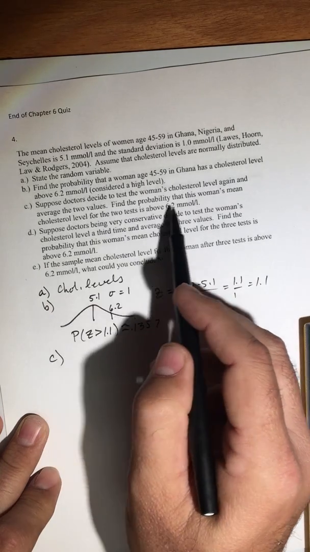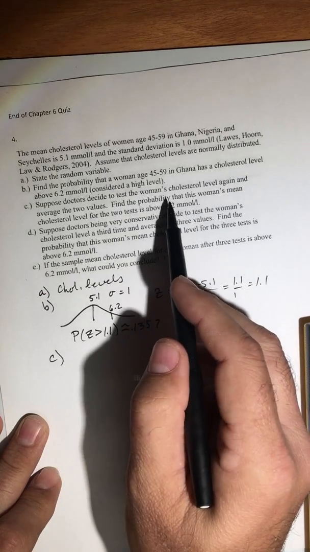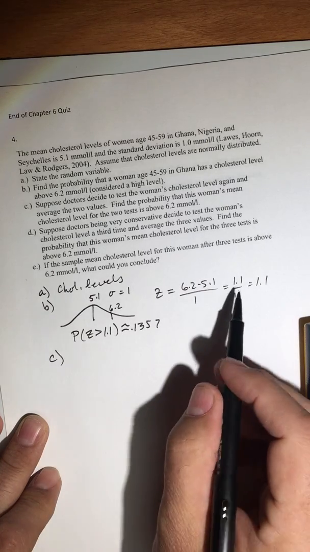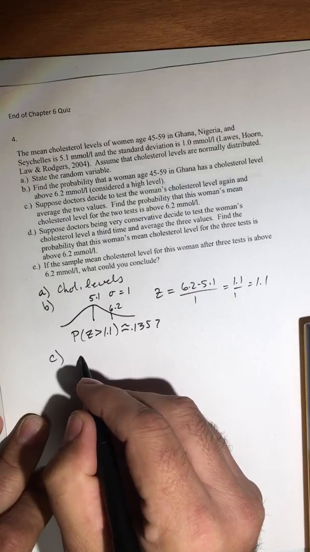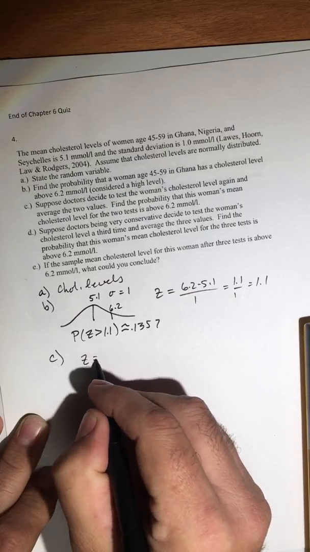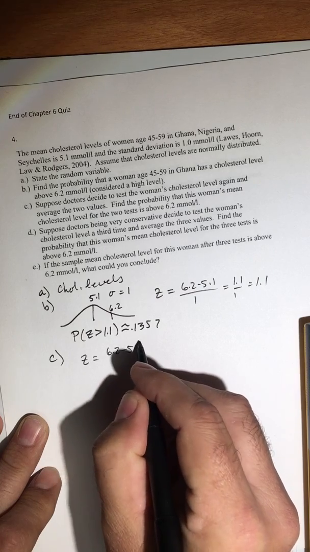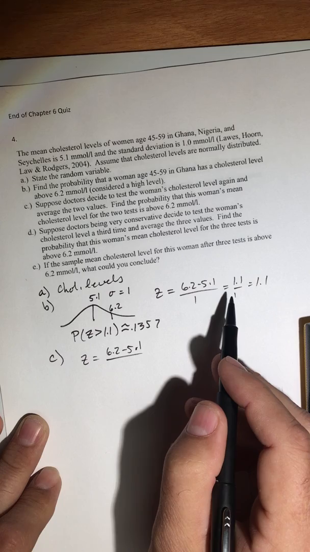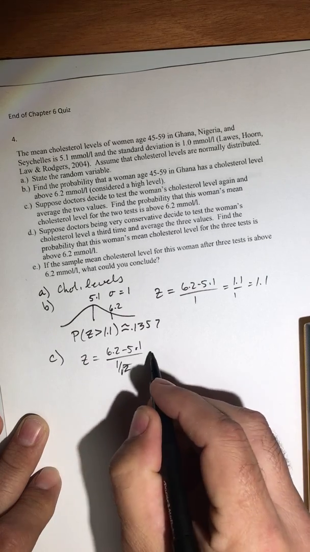So they're basically saying here, we're going to be doing an average of size 2. So now, instead of a z-score of 1, we have to do our sample average. So our z-score is going to be 6.2 minus 5.1 divided by 1 over square root of 2.